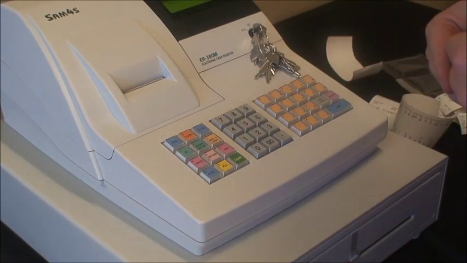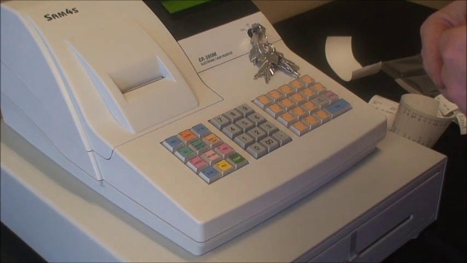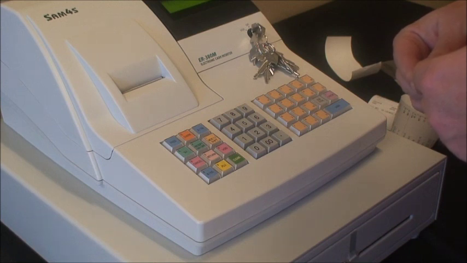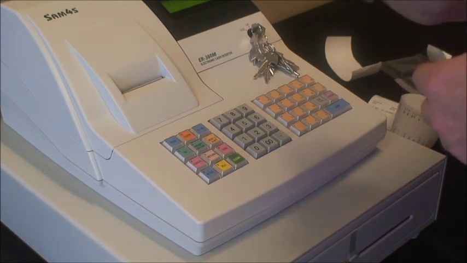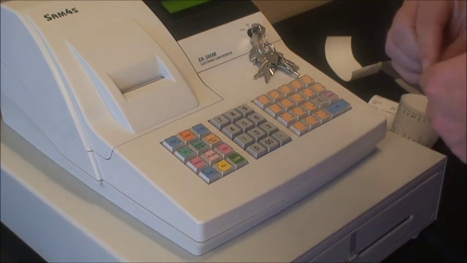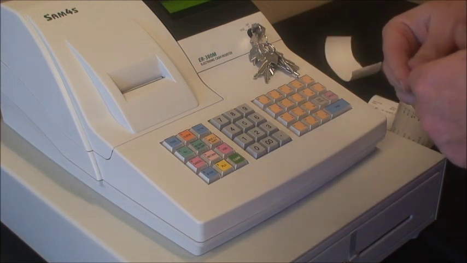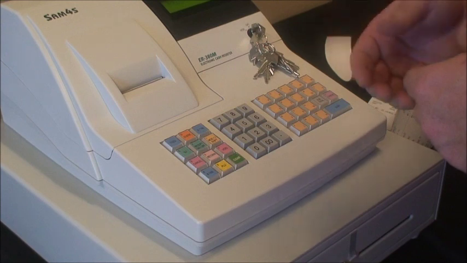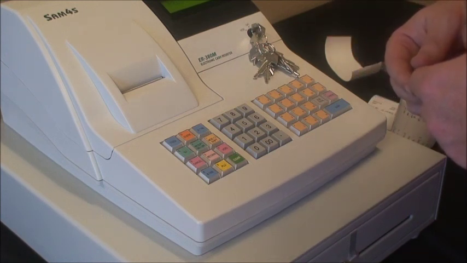We'll now show you how to program the receipt header on your 380M cash register. We're going to use the shop name of Shop ABC as our example, and we're going to put that on the first line of the receipt. There are 6 lines available for receipt header programming. These would incorporate typically your address, phone number, ABN, and the words tax invoice.